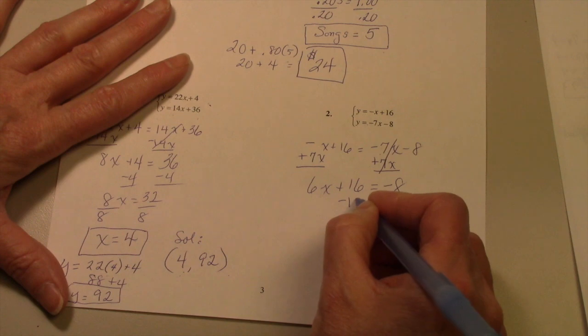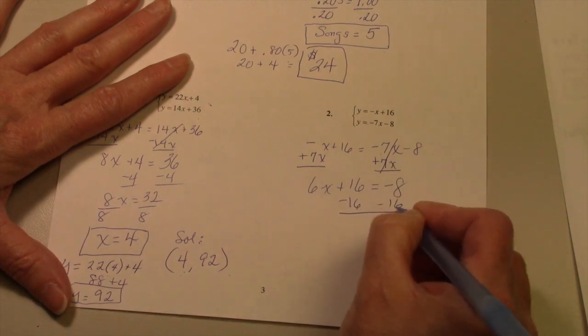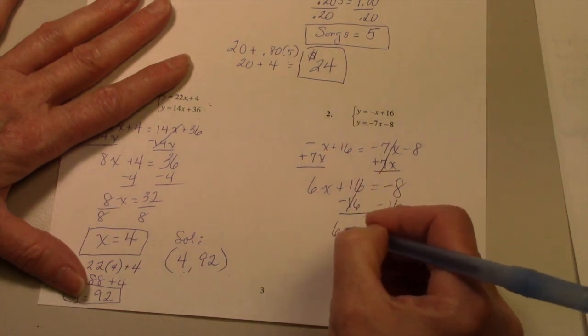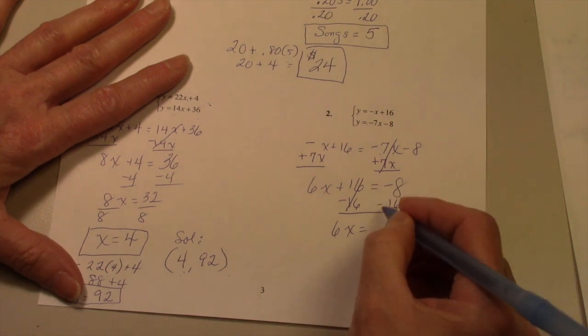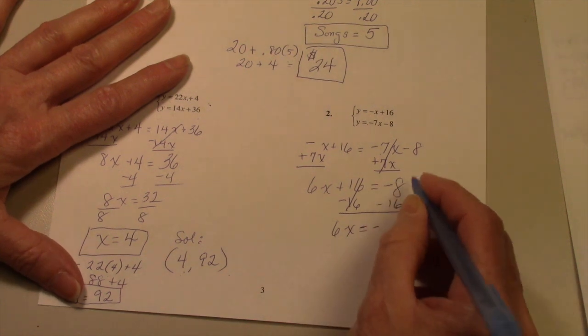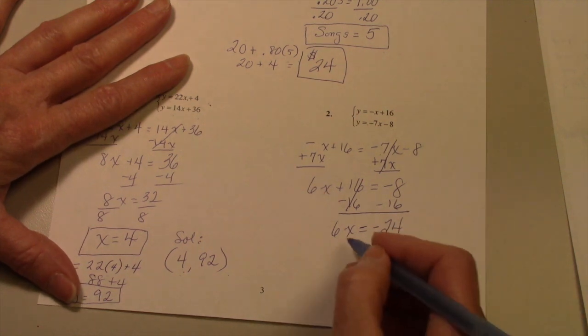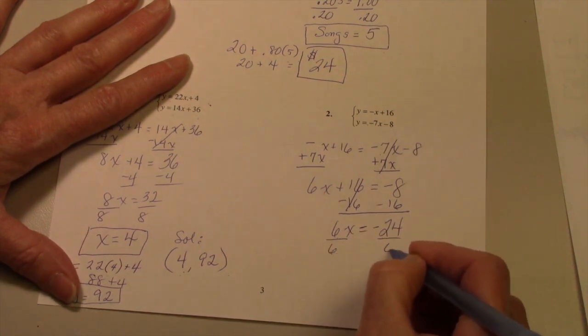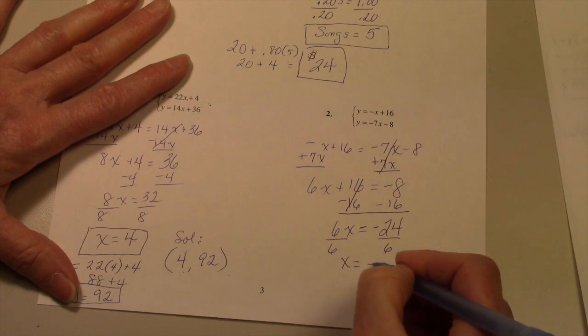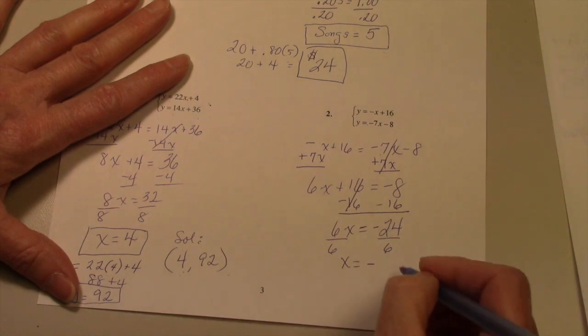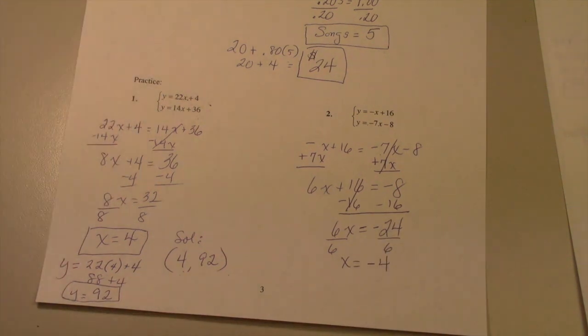Move the 16, negative 16, negative 16. So I get 6x equals, these are both negative, what do you get, negative 24? Divide by 6, divide by 6. Negative 24 divided by 6 is what? Negative 4.